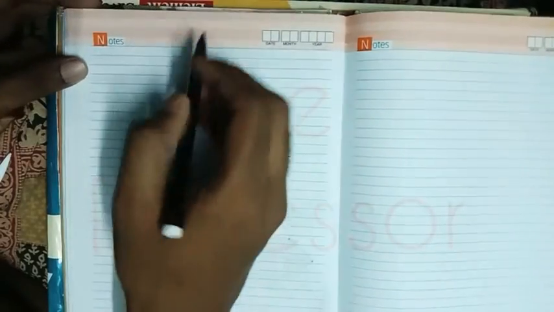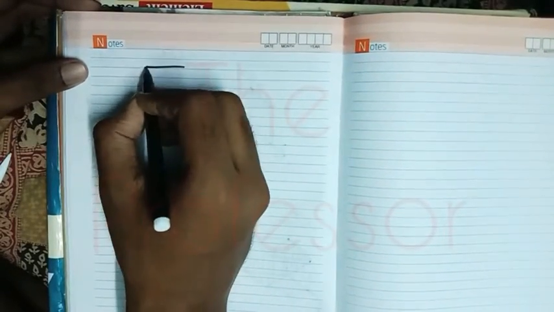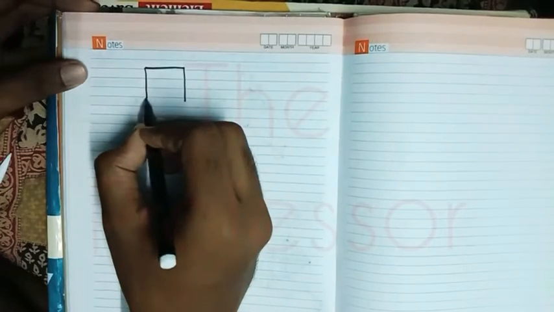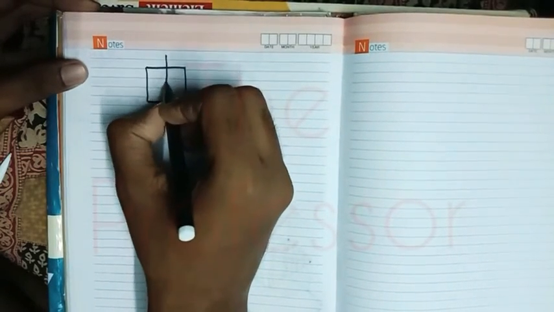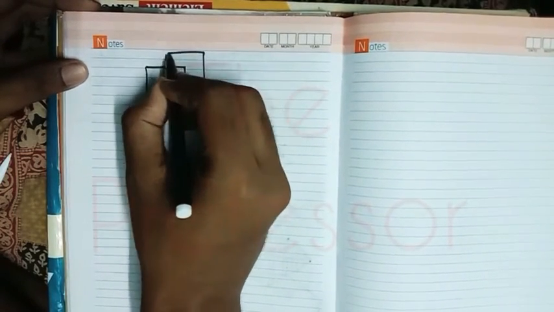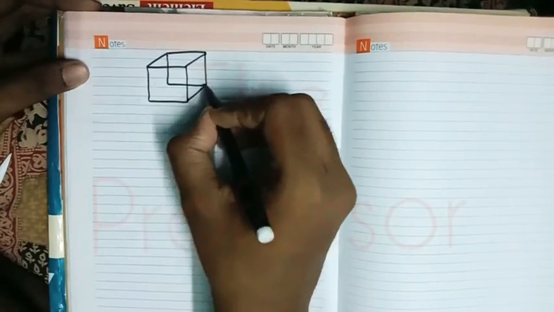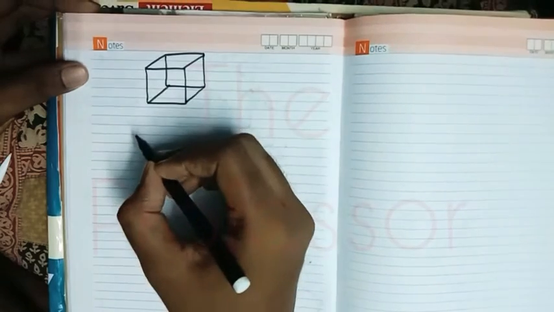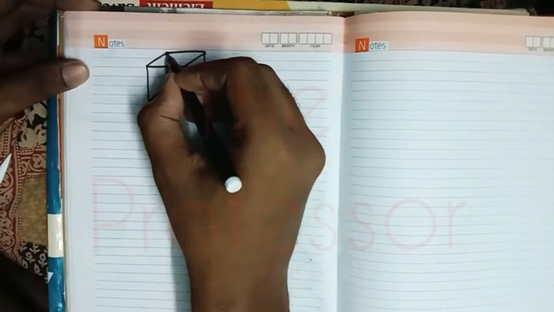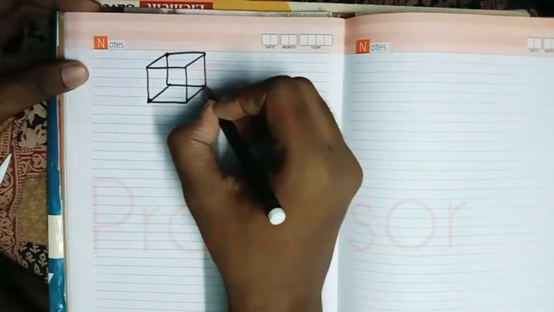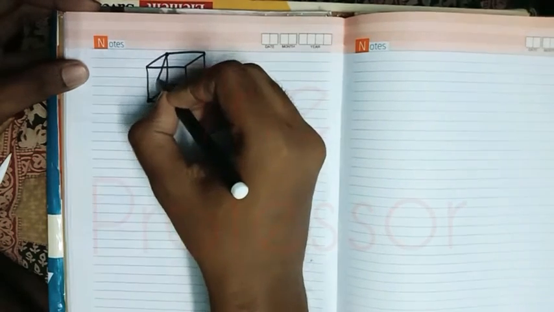Now let us take one more example. Suppose that this is our unit cell, and we have to locate this plane.